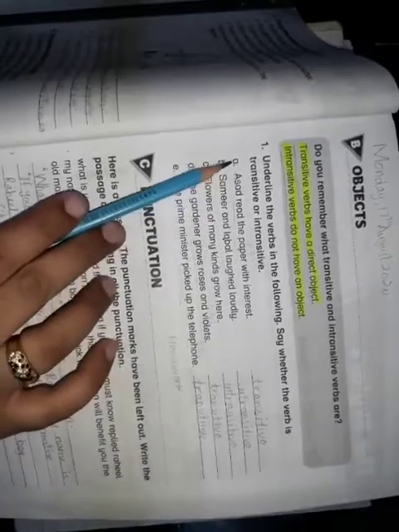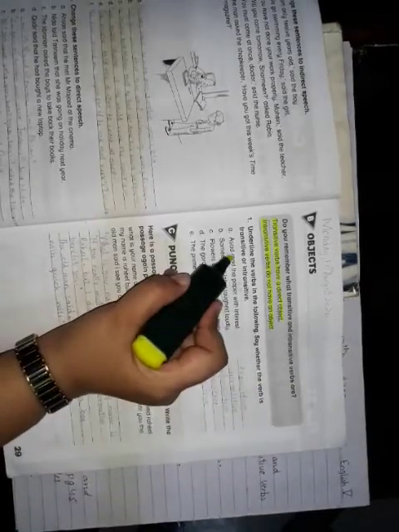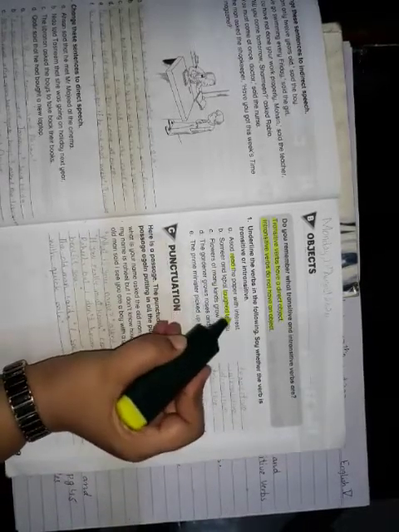Now, in sentence A, Asad read the paper with interest. First of all, we will highlight, or you will underline, the verbs. Let's mark the verbs in the sentences. Asad read, right? Samir and Iqbal laughed loudly. Laughed is the verb. Flowers of many kinds grow here.